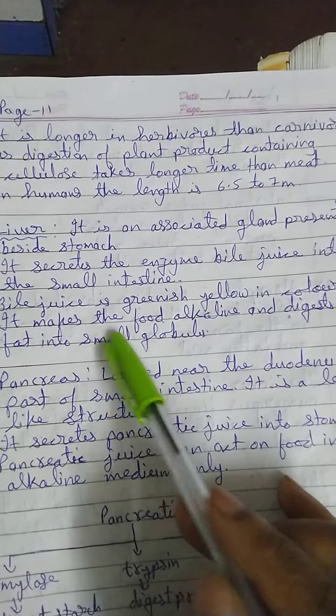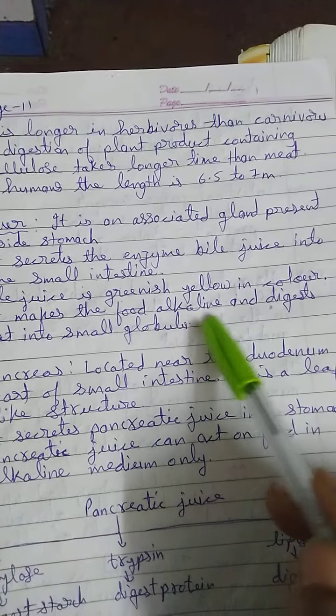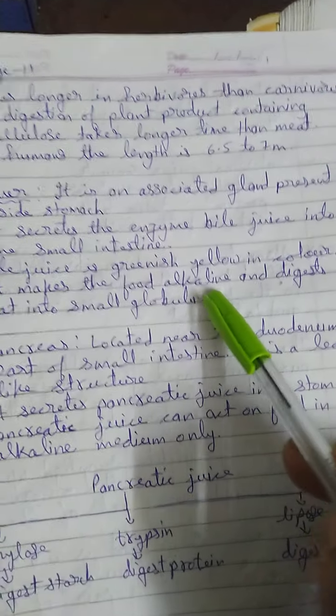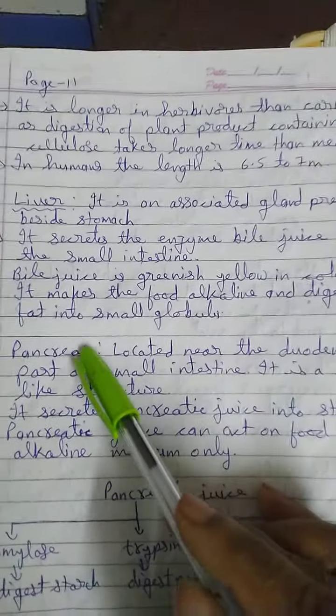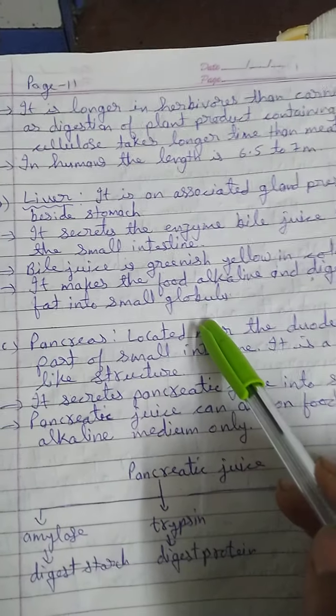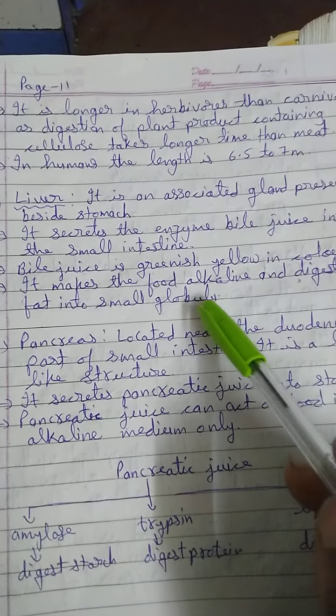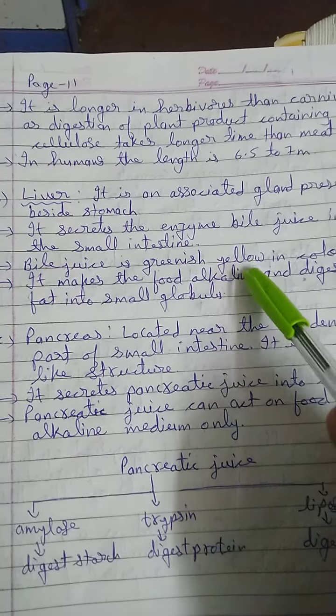First function is makes the food alkaline. Alkaline means basic, opposite of acidic is basic, alkaline, and digests the fat into small globules. So digestion of the fat starts in the small intestine with the help of bile juice.